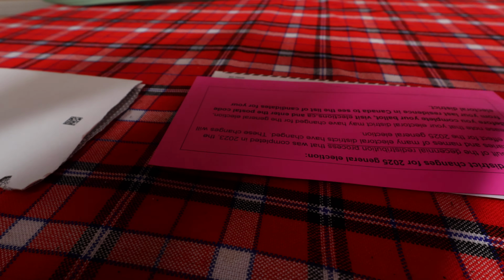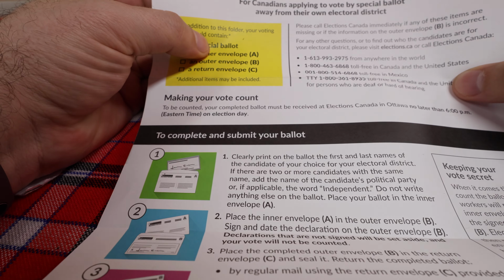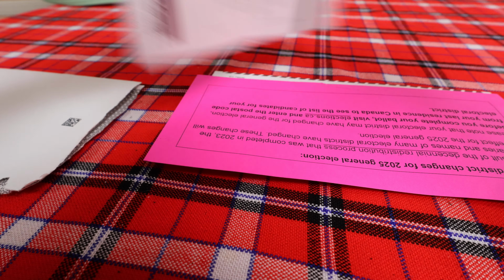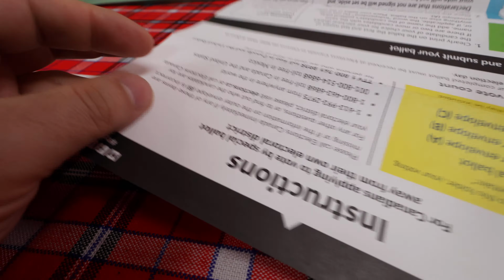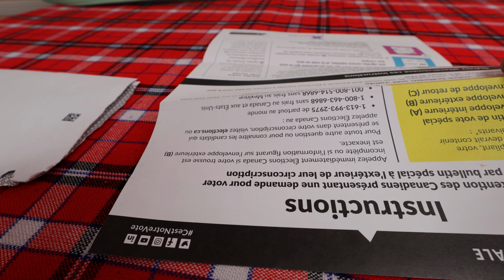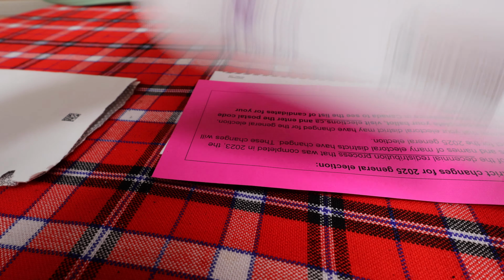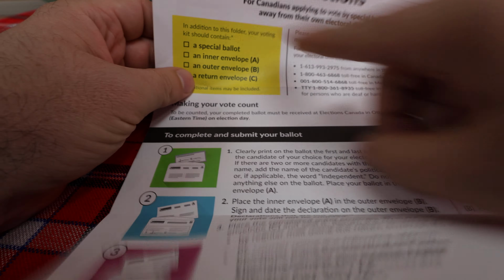But let's take a look at what's inside. So, first, instructions. And these also come in French on the back. Actually, this is the English part. Canada's a bilingual country. It has 2 official languages. Anything from the federal government will come in both languages. You can be a Chinese Canadian citizen in Vancouver and not know a word of French. You're still getting French.